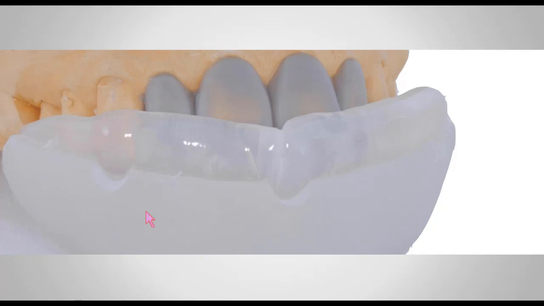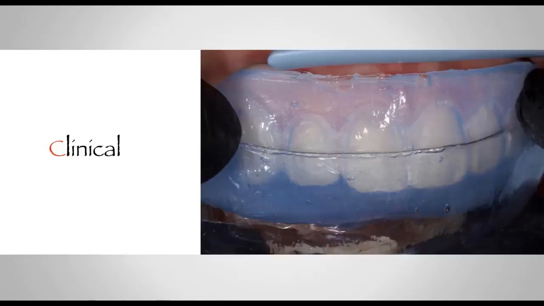Once you're done, and again, this is the same case that I've been working on from the beginning, there's my wax up. There is the polymerized, or set, clear PVS. And here's my clear triad right outside, serving as a shell on top of my clear PVS. So once you have that, you're ready. You're done with the lab portion of this.